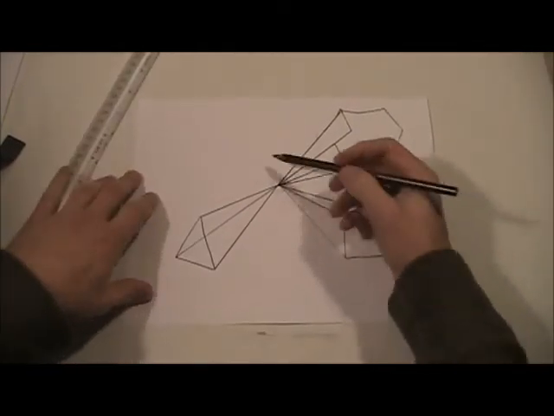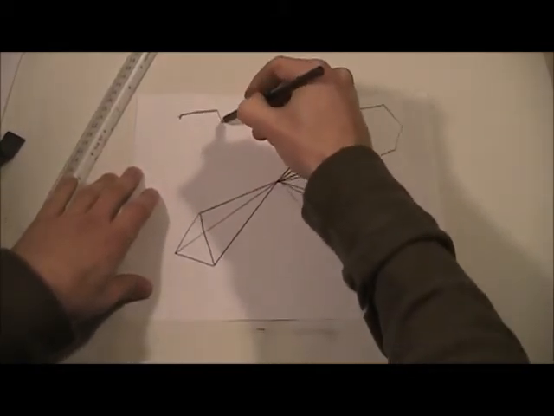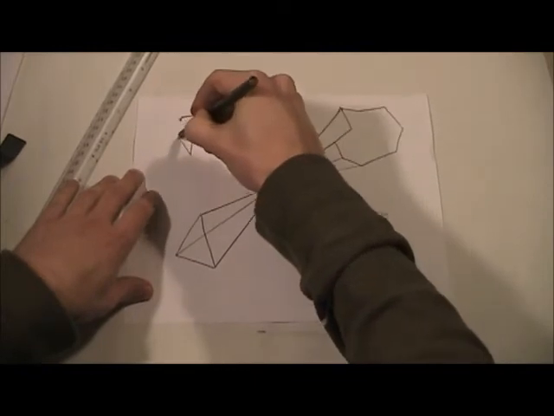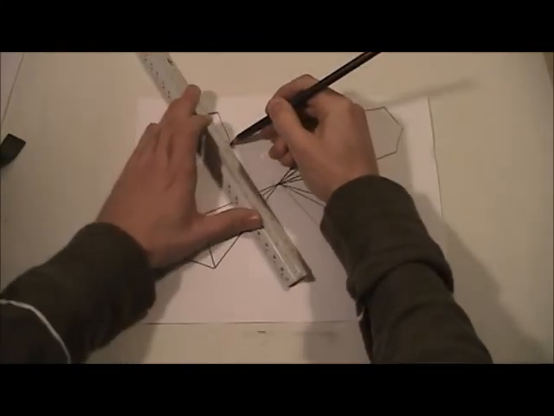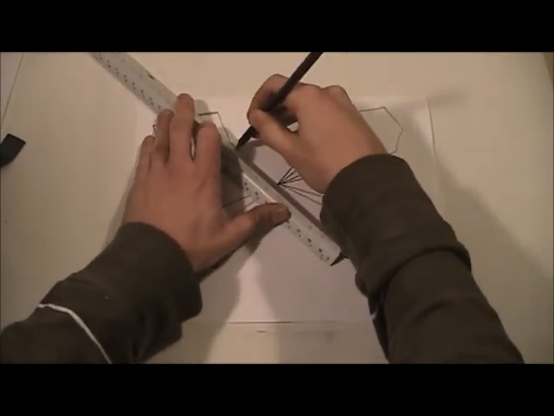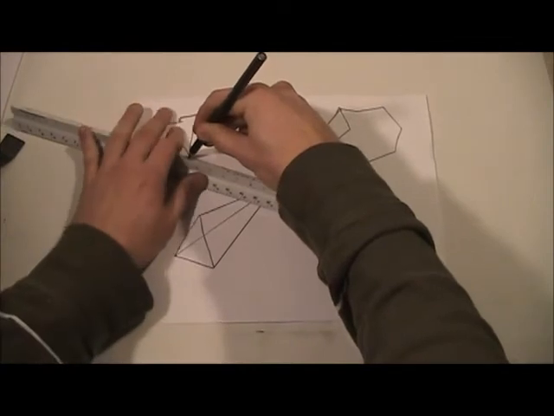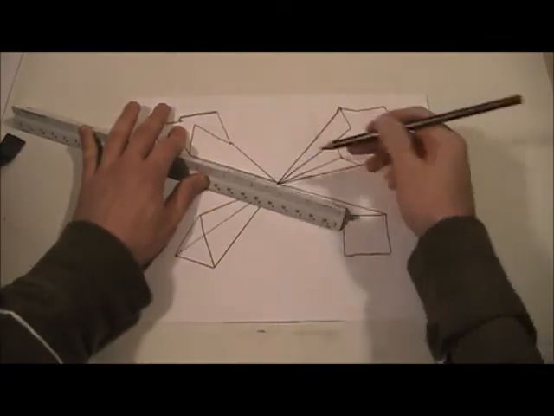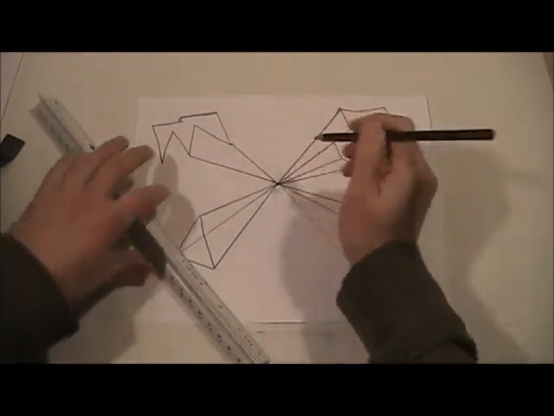So a great way to practice, again, is to just take random shapes and, again, connect the corner to the vanishing point. It doesn't matter where it is. It can be anywhere. If the vanishing point is down here, then all of your lines will go down there.